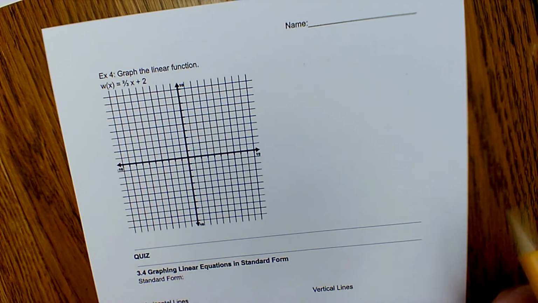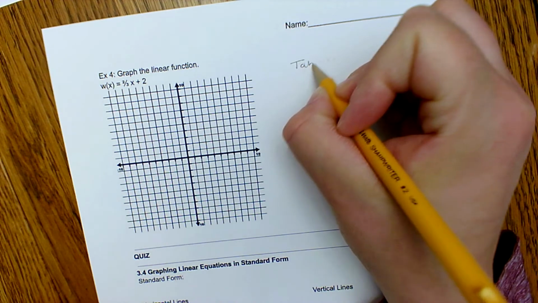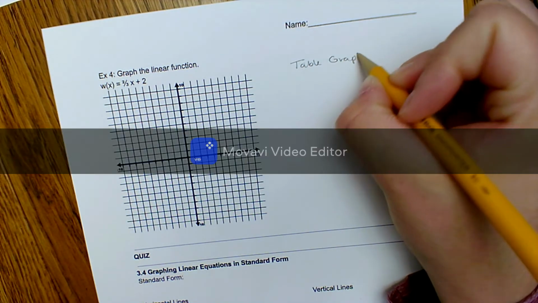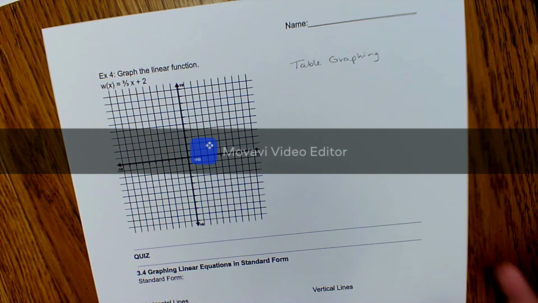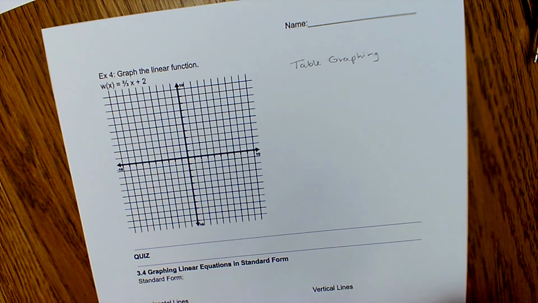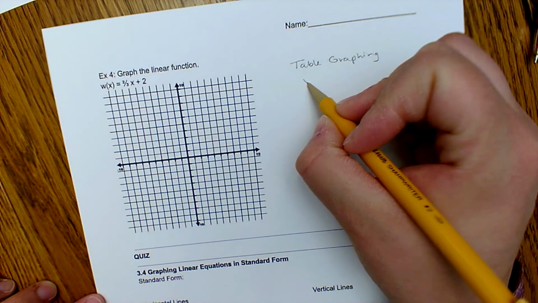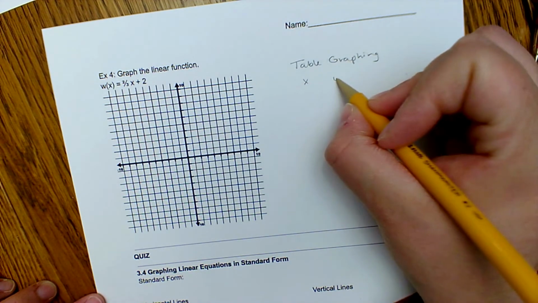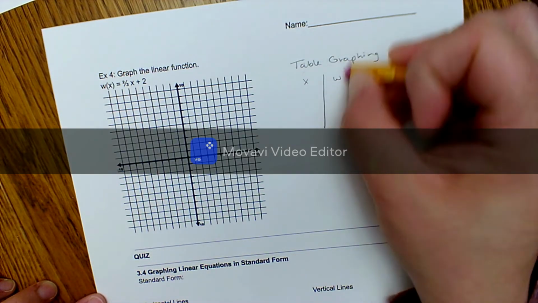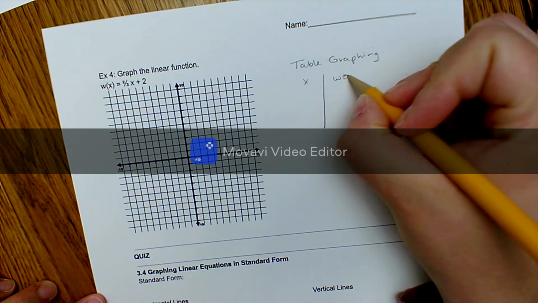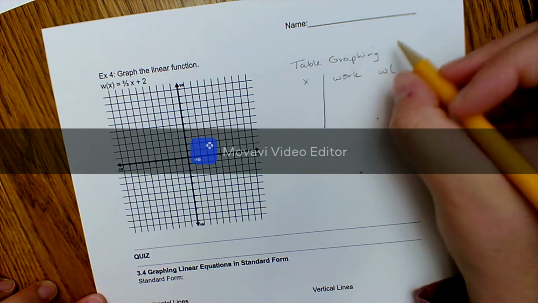Table graphing is one of those things. You could do this if it's a linear function or if it's a circle or any type of shape. Table graphing is always the best bet on how to actually graph. What we're doing with table graphing is we're creating x values ourselves and subbing them into our equation or our function and getting those y values, those y coordinates, in order to graph my points. So I'm actually going to leave a spot here on my table for work, and then I'll have my w of x.